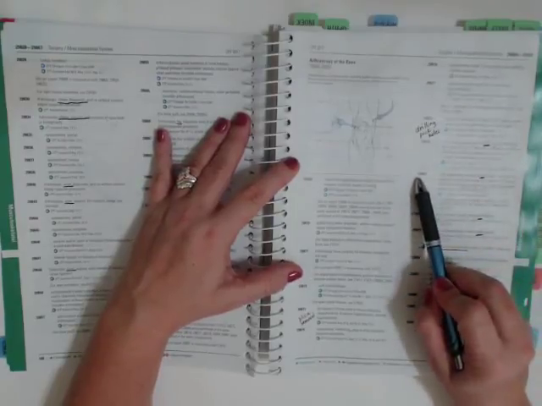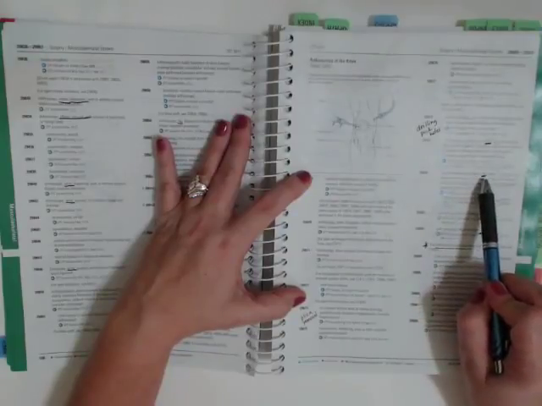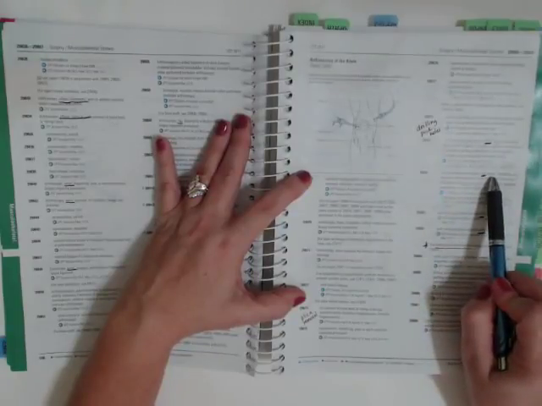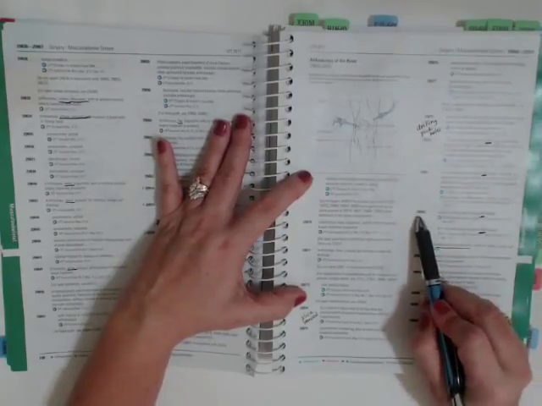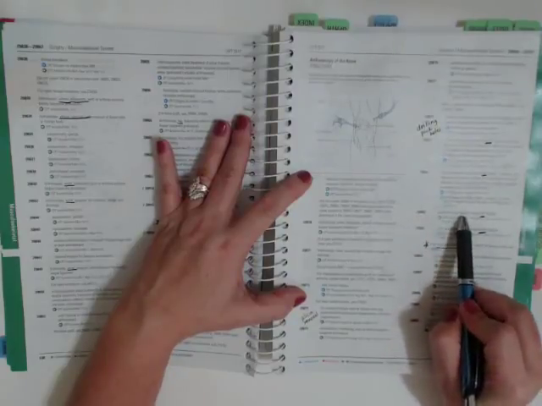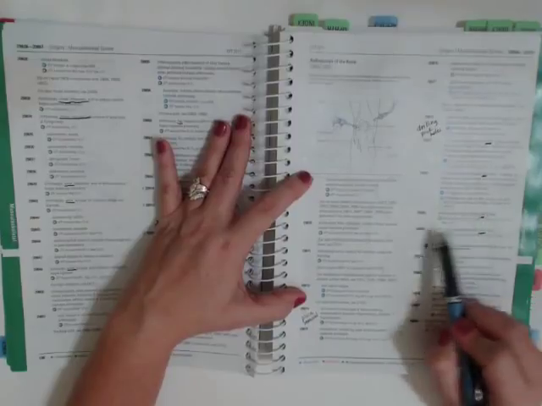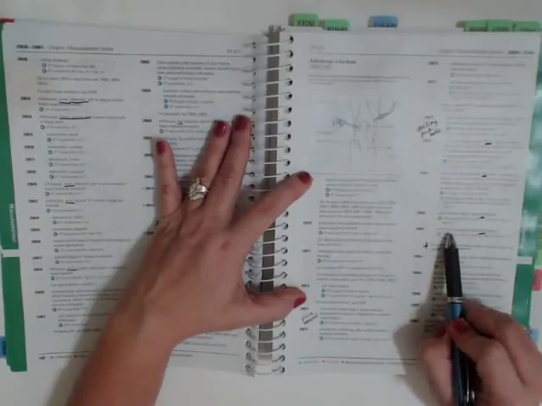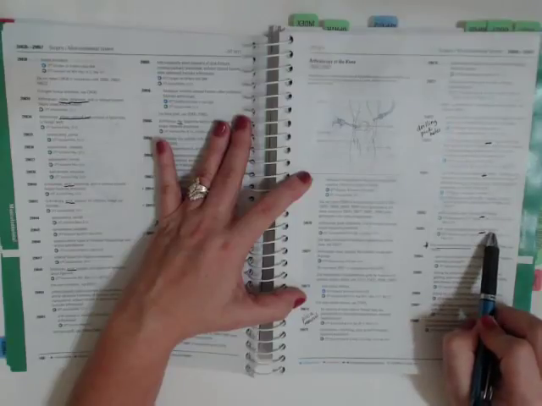So then the next code, 29881, with meniscectomy, medial or lateral. Do you see how that one word made a heck of a big difference? 29882, meniscus repair, medial or lateral. 29883, meniscus repair, medial and lateral.